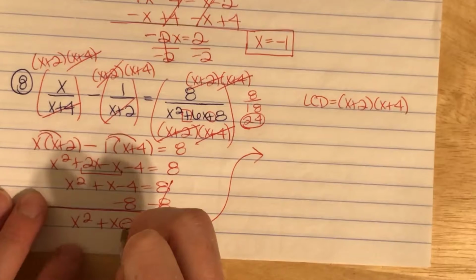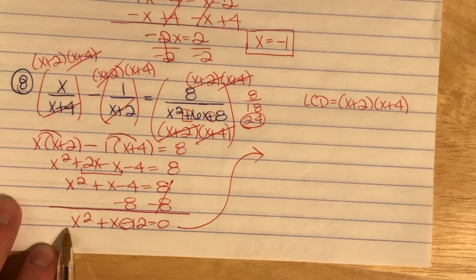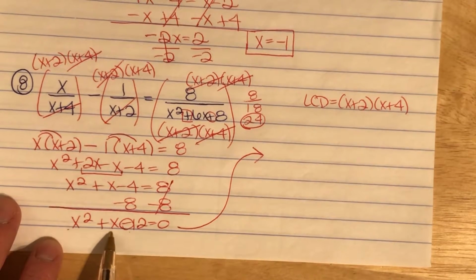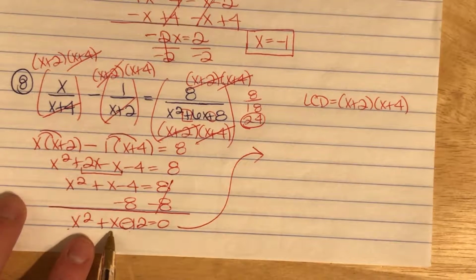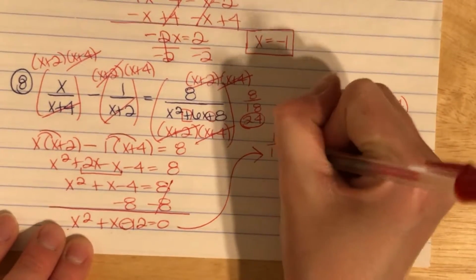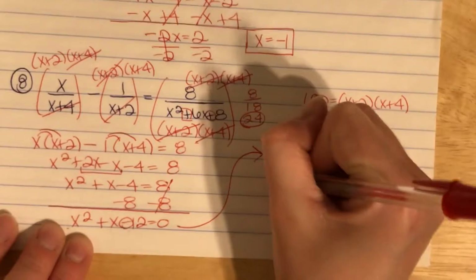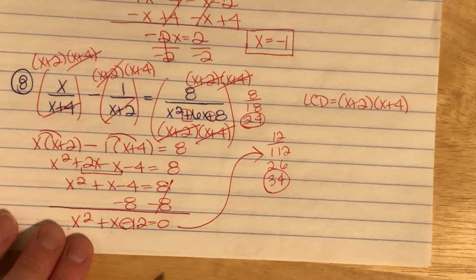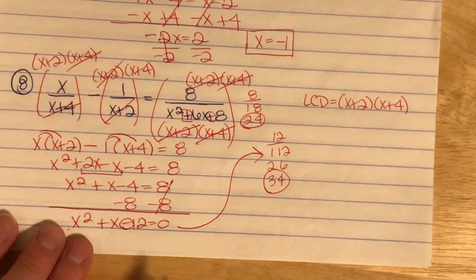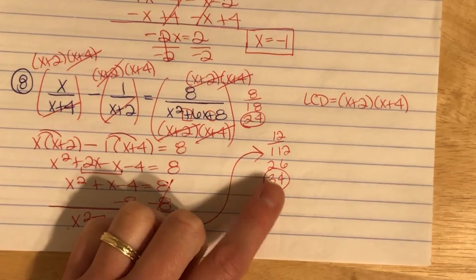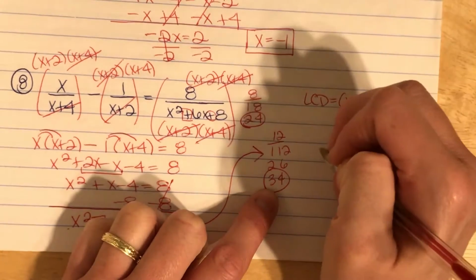So it's minus at the end, leading coefficient of 1, so standard factoring. Minus means we subtract the factors of 12 until we get one that equals 1. So 1 and 12, 2 and 6, 3 and 4. 3 and 4 are the two factors that subtract to 1. The middle term is positive, which means that the larger number here will be positive.